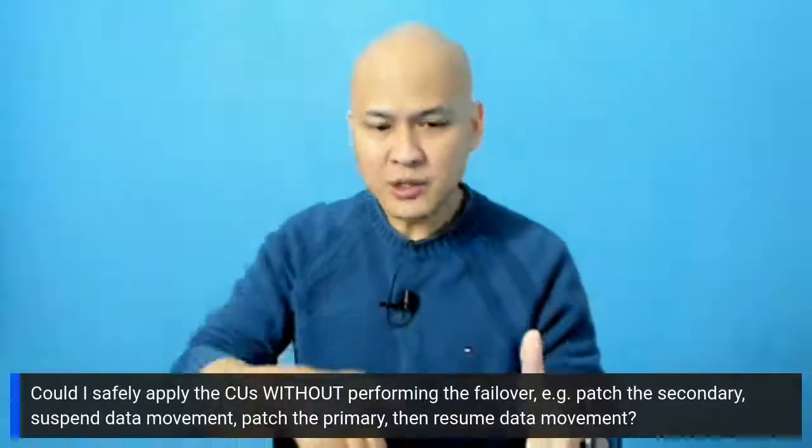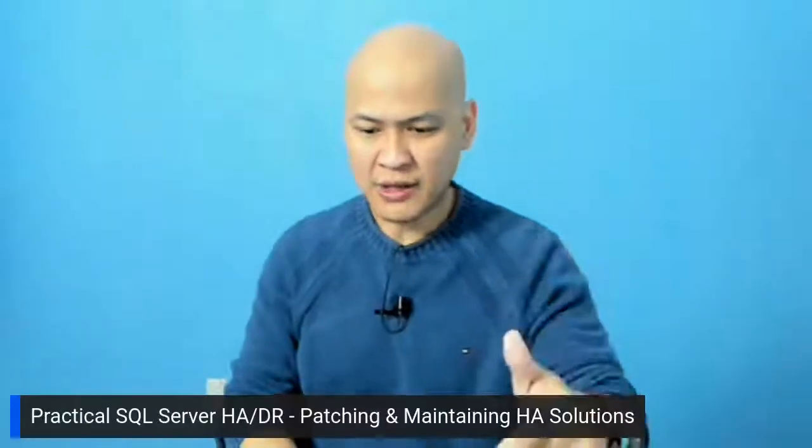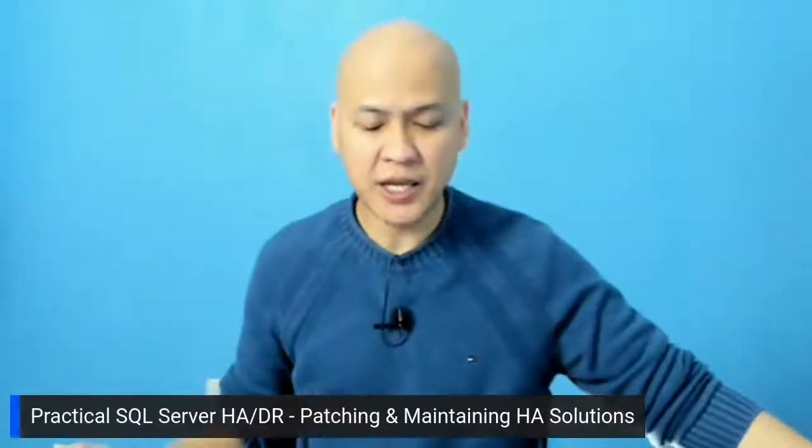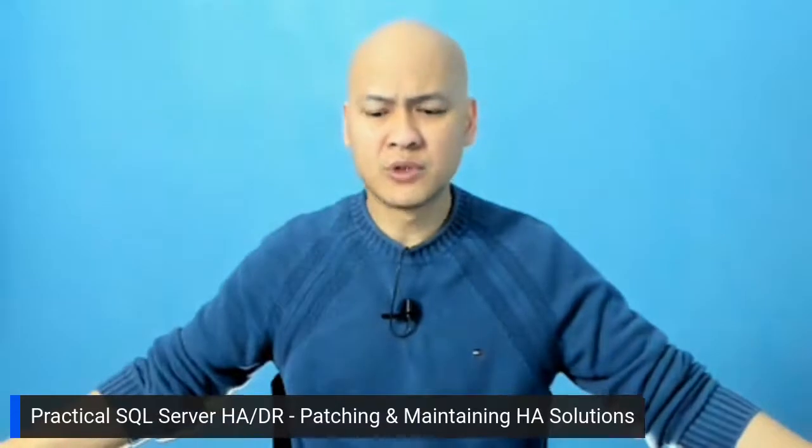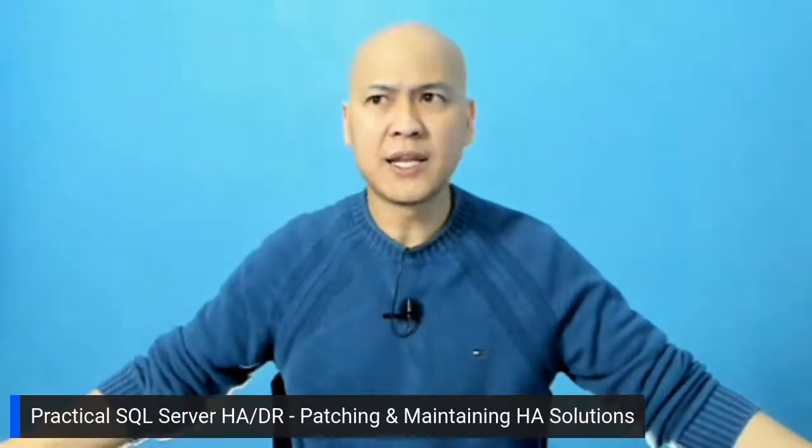And this week is all about patching. Let me put that on the screen. Patching and maintaining HA solutions, because when you start to think about it, maintaining a standalone SQL Server instance, or a standalone server (I mean, we're not even talking about SQL Server here, just any standalone server), is a lot easier to maintain than something that's highly available.